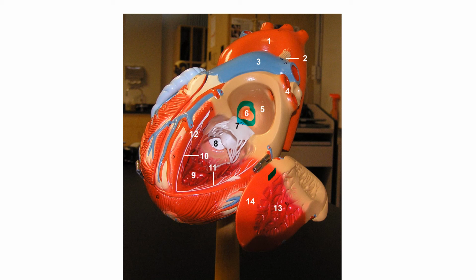Number 14 is showing you the myocardial layer of the left ventricle. Number 13 is showing you the trabeculae carneae. Number 9 is just showing you the space of the left ventricle.